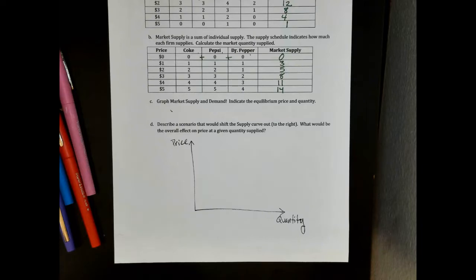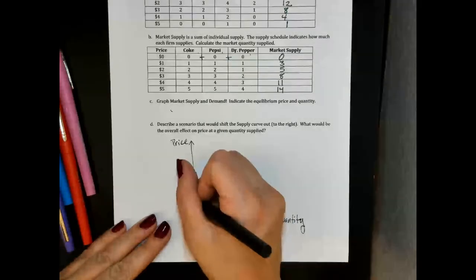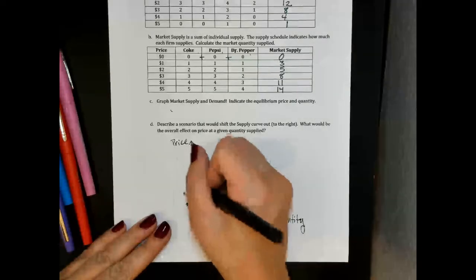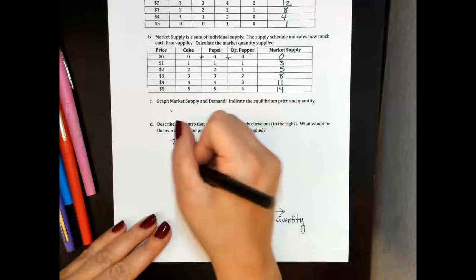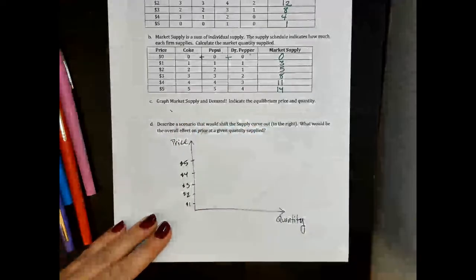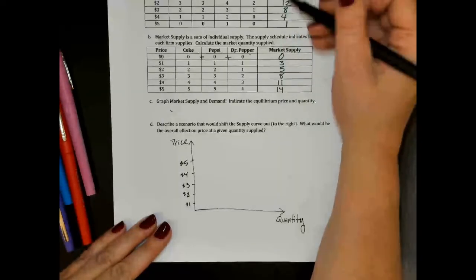So we can go ahead and say that our price is going to go from $0 to $5. So let's put that in there. 1, 2, 3, 4, 5. And then our quantities are going to go from 0 to 14 and 1 to 20.